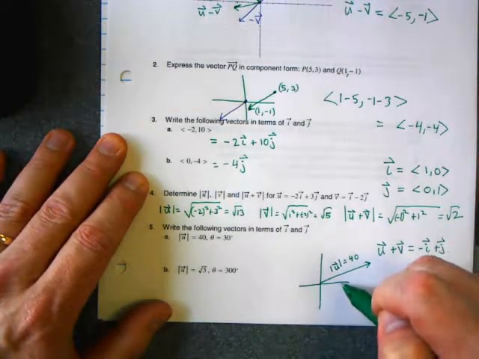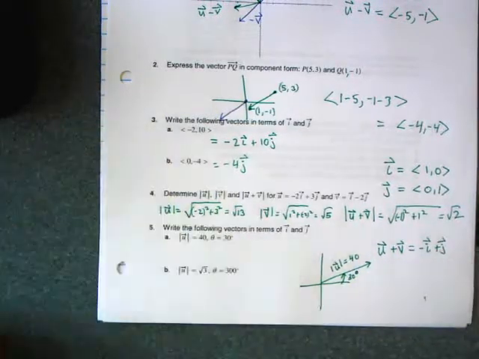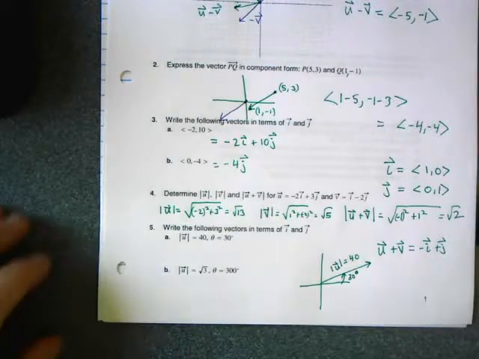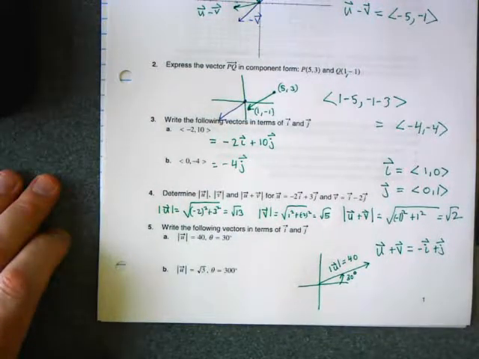And this angle right here is 30 degrees. How am I going to find the i and the j? I could do law of sines, but that's too hard. There's a better way. Not the Pythagorean theorem, but you're close. Not the Pythagorean identity. It has nothing to do with Pythagorean.